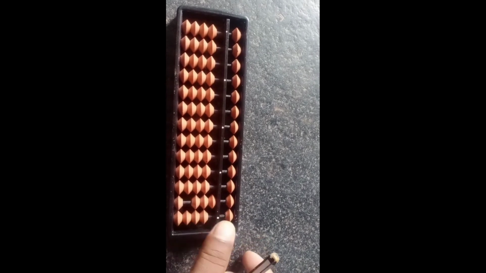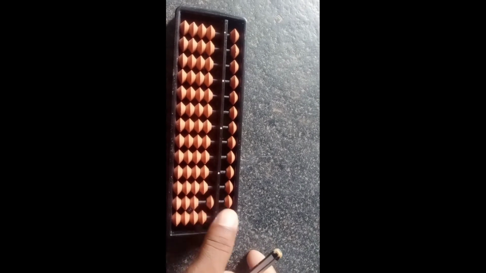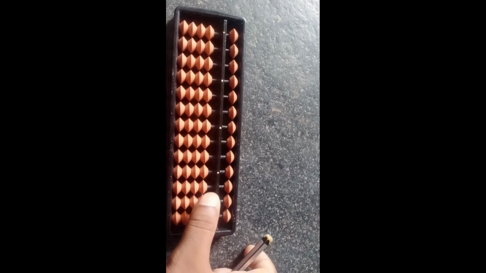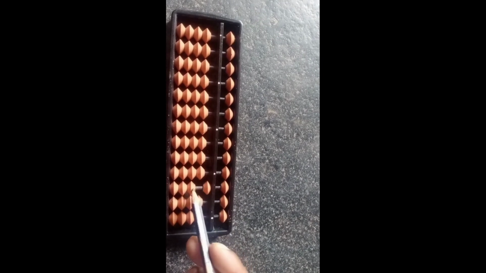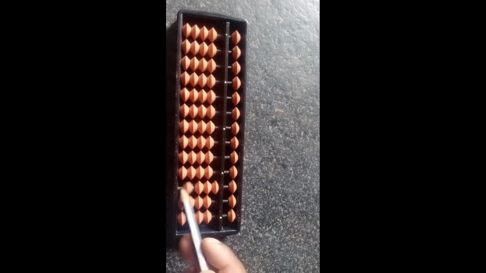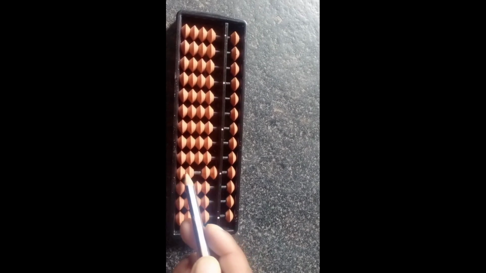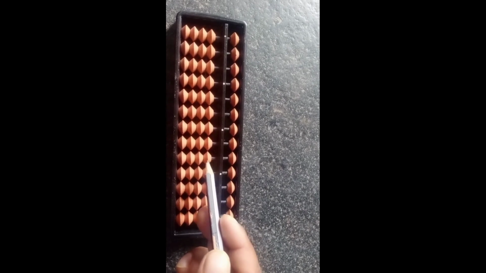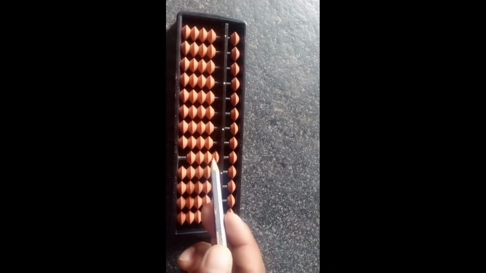20, 30, 40. Once again, 10, 20, 30, 40. And this rod is the hundreds rod. So this one is 100, 200, 300, 400, like that. Again this rod is the thousands rod: 1000, 2000, 3000, 4000, like that. And this is the 10,000 place: 10,000, 20,000, 30,000, 40,000.